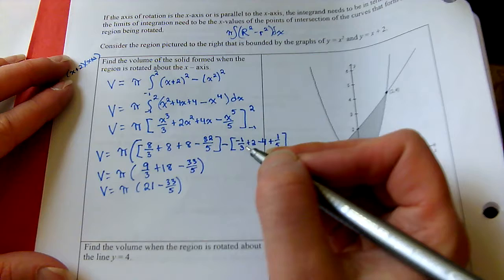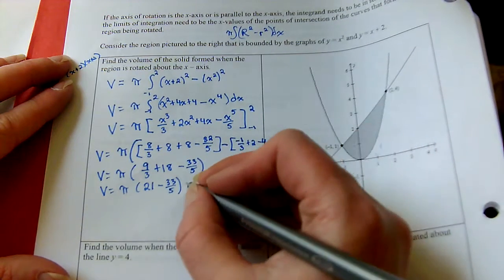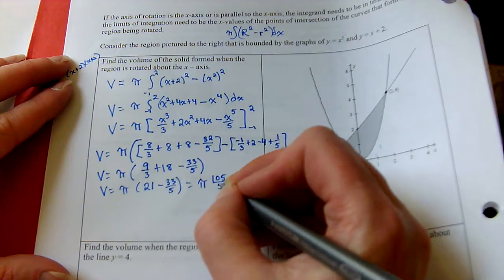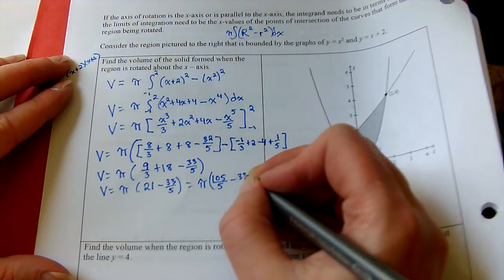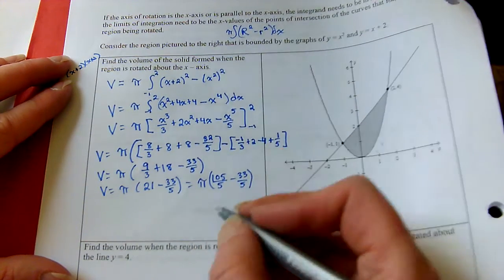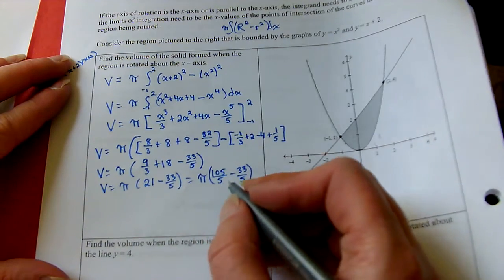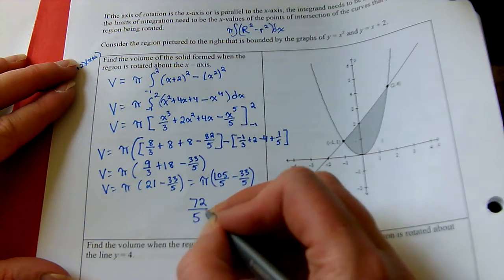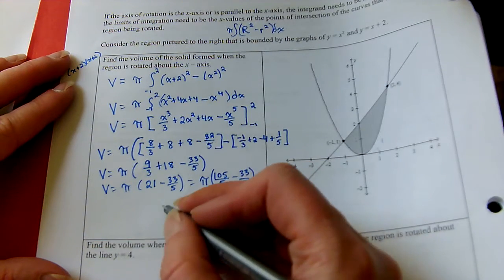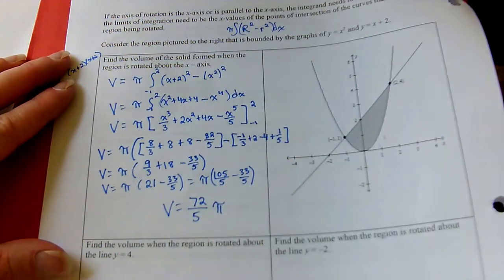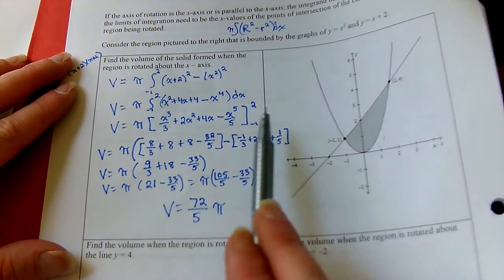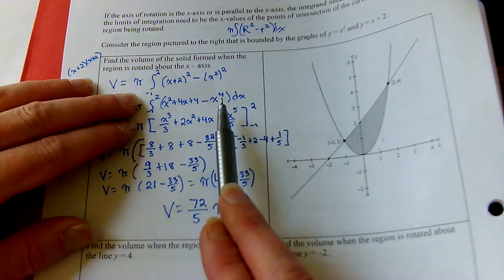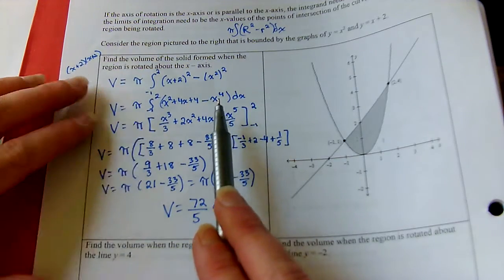If I make that into a fraction over 5, that would be 105 over 5 minus 33 over 5. 105 minus 33 is going to be 72/5 pi. Now, if I was doing it in the calculator, I would do the entire inside and leave the pi out, because you want to leave them exact.